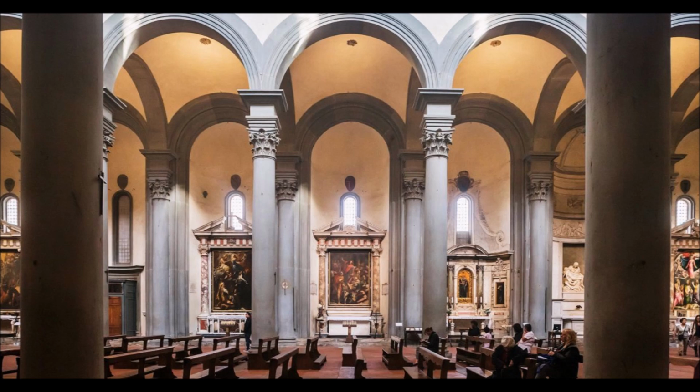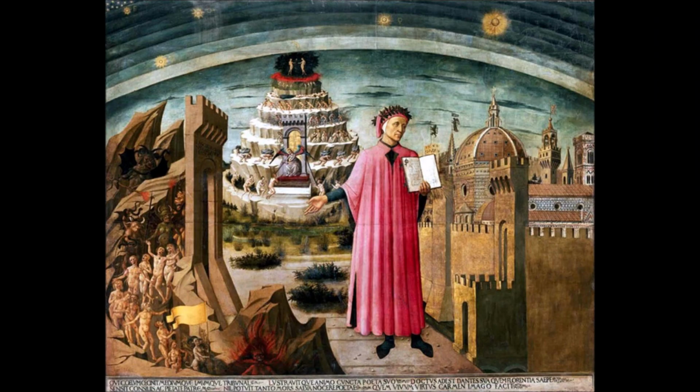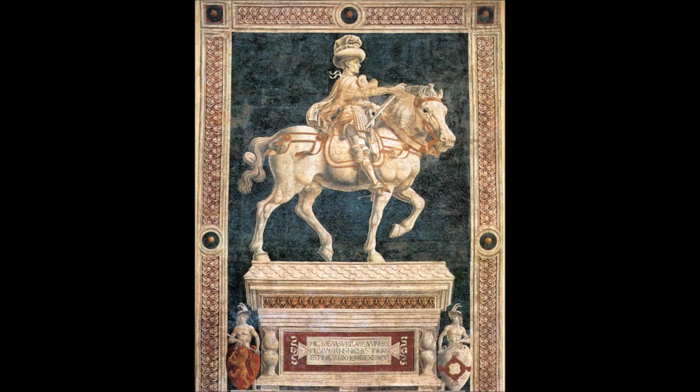Around the cathedral are many artworks honouring great men of Florence, for example Dante, Niccolò da Tolentino, who was the commander shown in Uccello's Battle of San Romano, which was a previous video I did a few weeks ago, and I will link it down below.